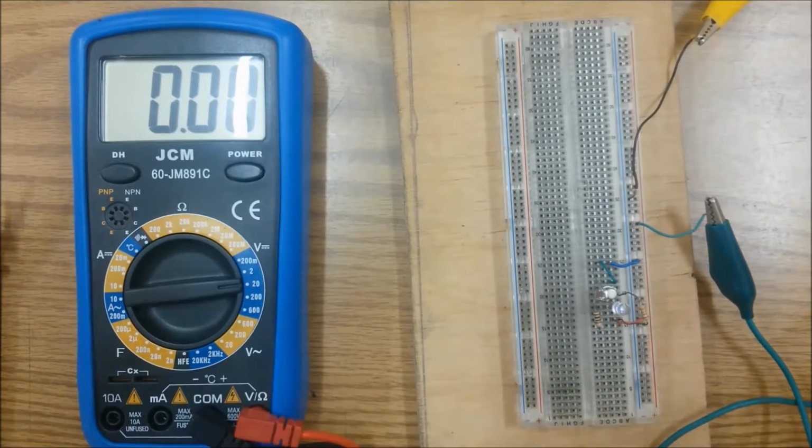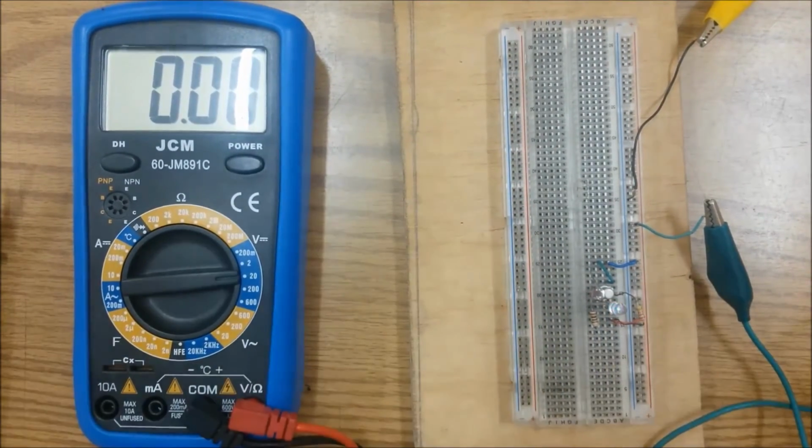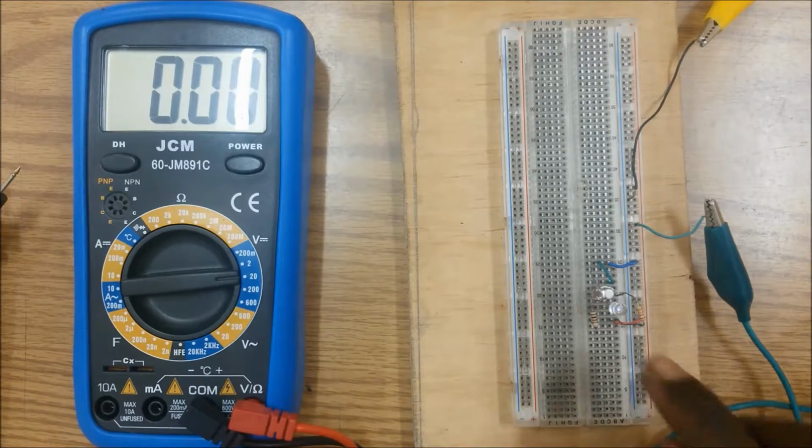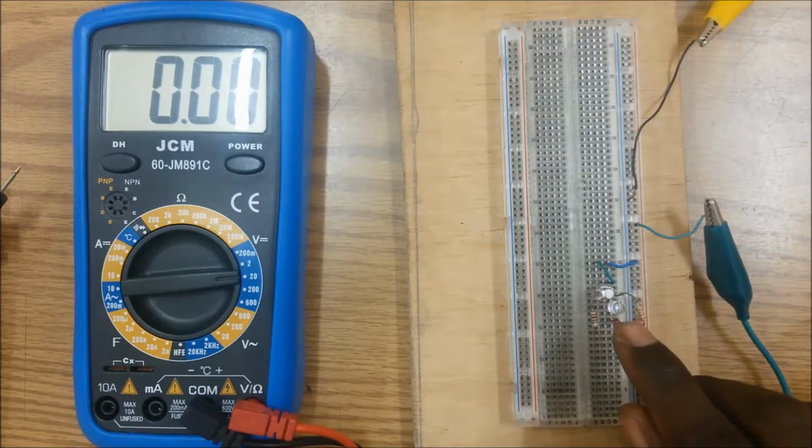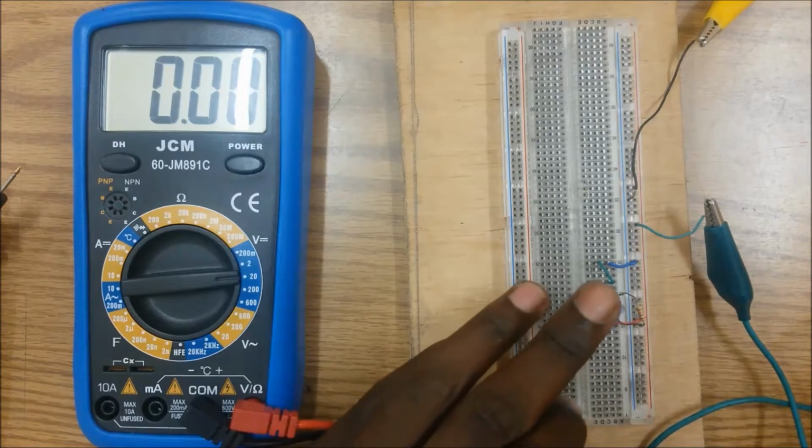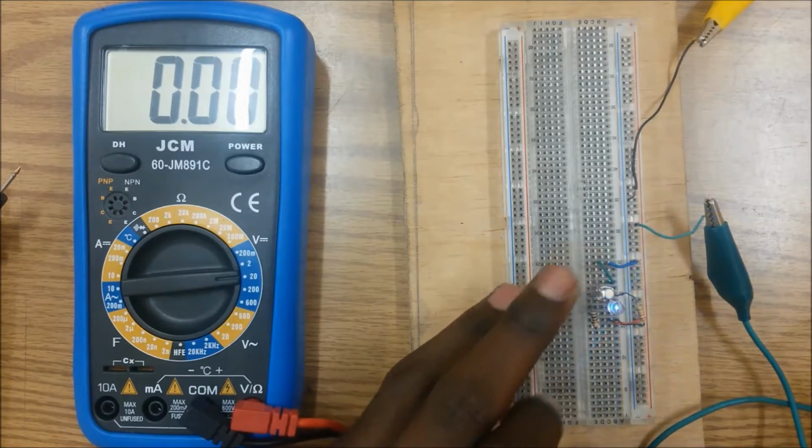Alright, and I have my circuit constructed. Now, how this circuit works is that whenever there is limited light or total darkness, this LED here should glow. So if I go like this, we see that the LED starts to glow.